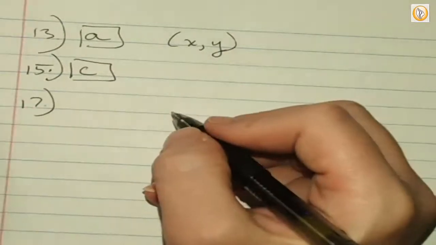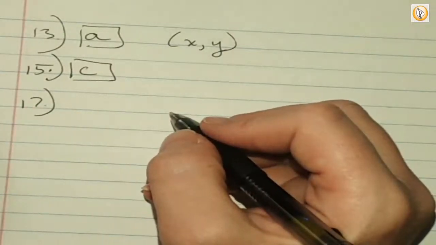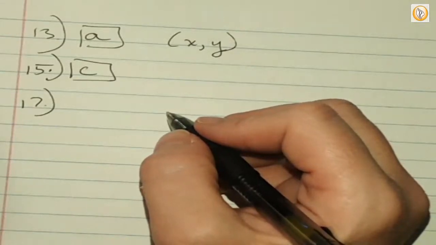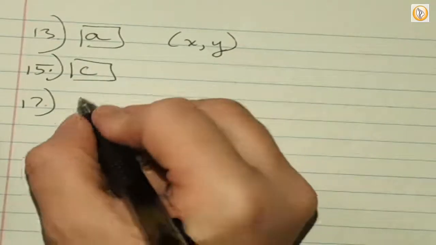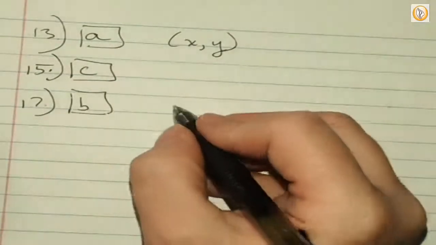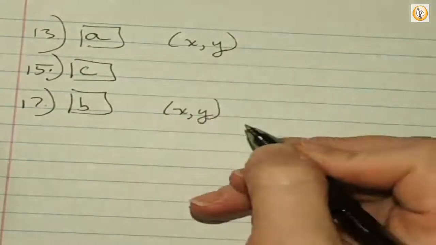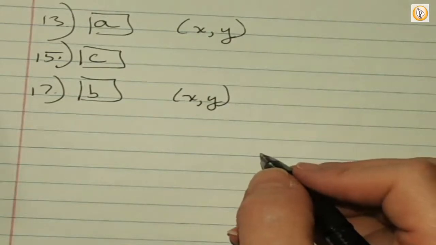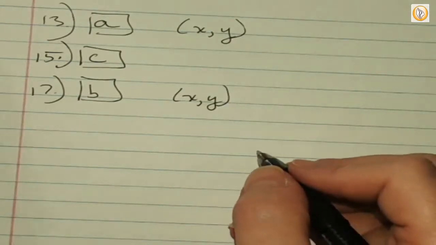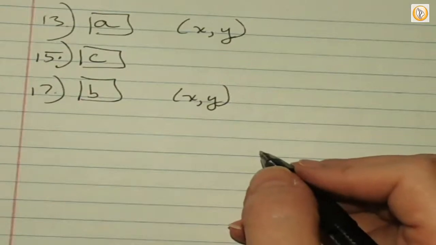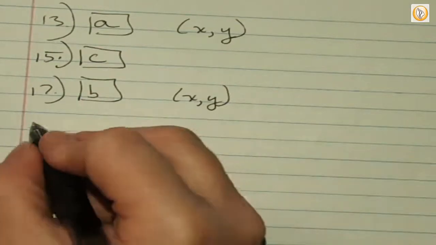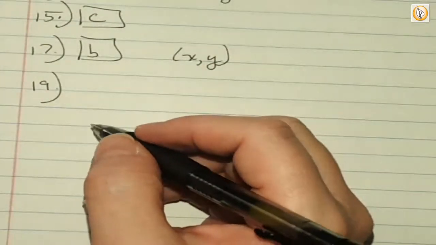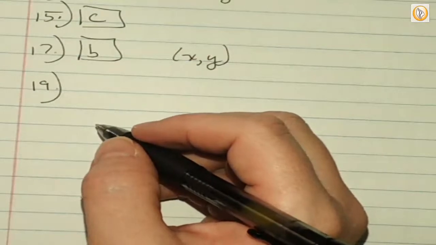17, Cecilia. You are correct. It's a relation because they both are X and Y. But look, the domain, the x is repeating, so it is not a function. Any questions? All right, 19. A relation can be represented by a set of ordered pairs, table, graph, or mapping diagram.